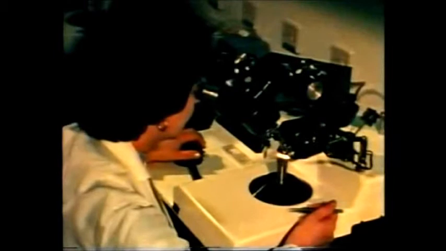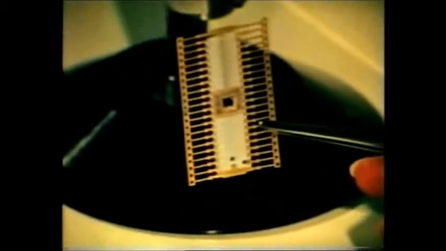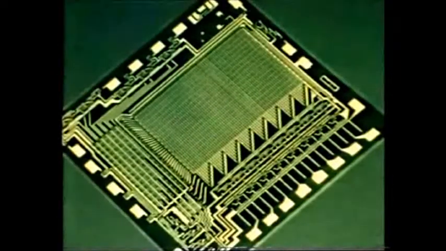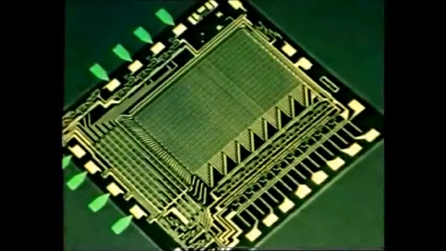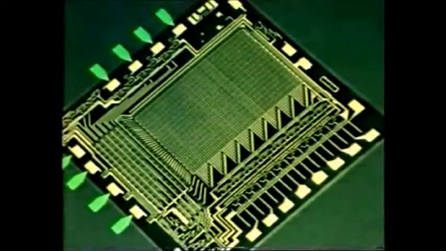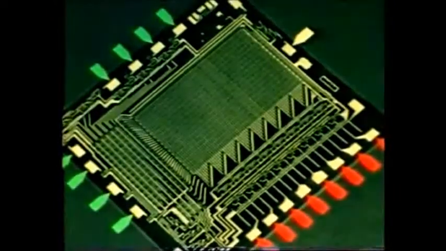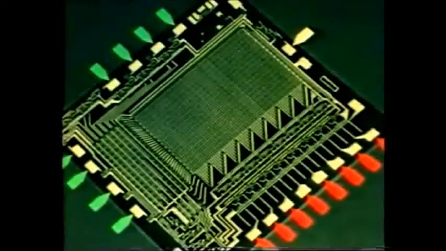A typical integrated circuit, some 3.5 millimeters square, is illustrated here. This read-only memory contains about 1,600 active components interconnected by metal tracks. 8 input terminals may be identified here, and the same number of outputs are located here. On the right is the address control, and the remaining terminals are used to supply the electrical power.